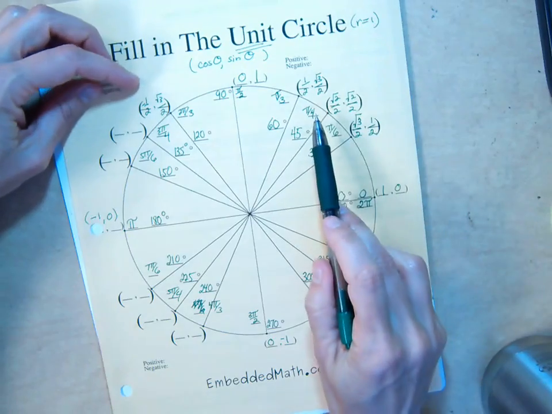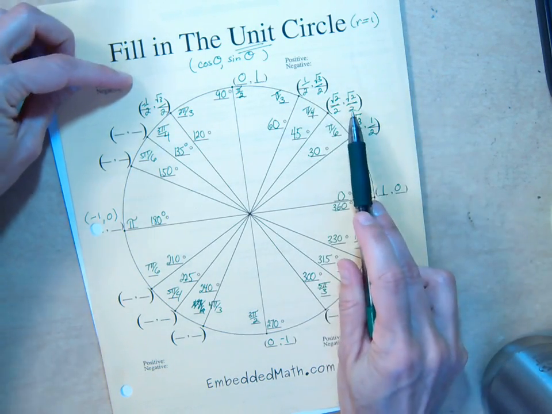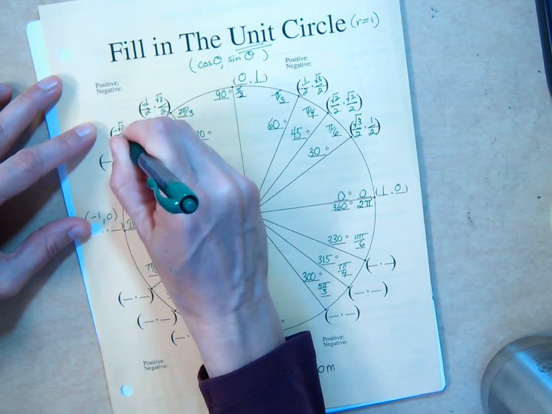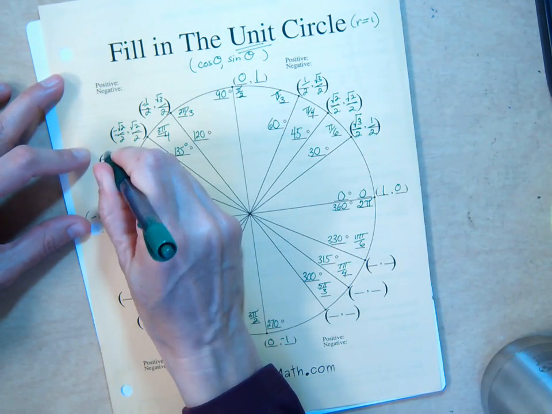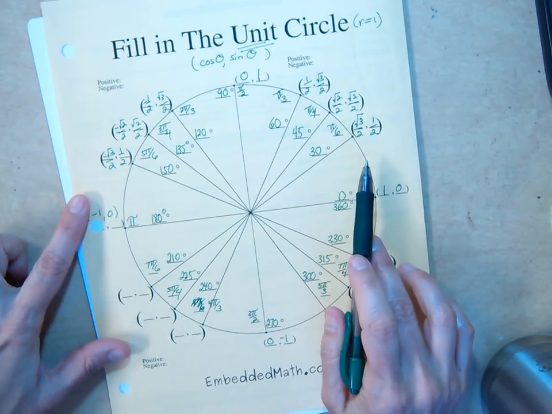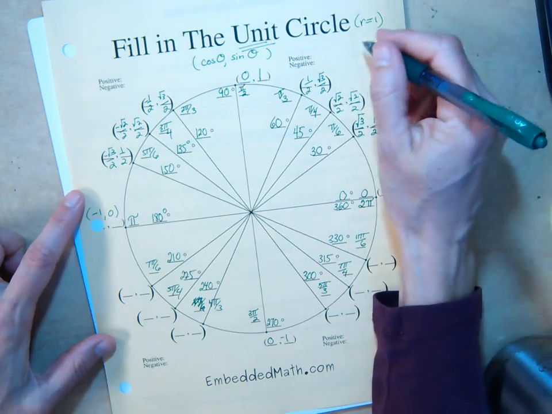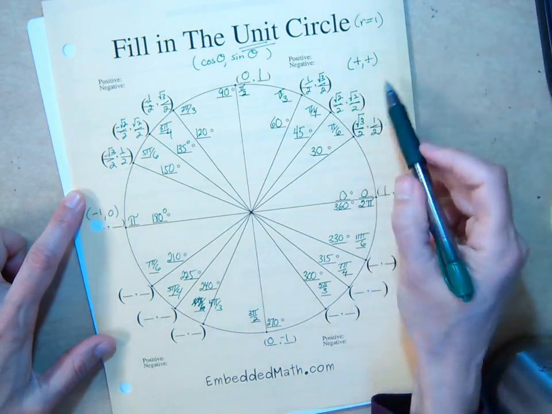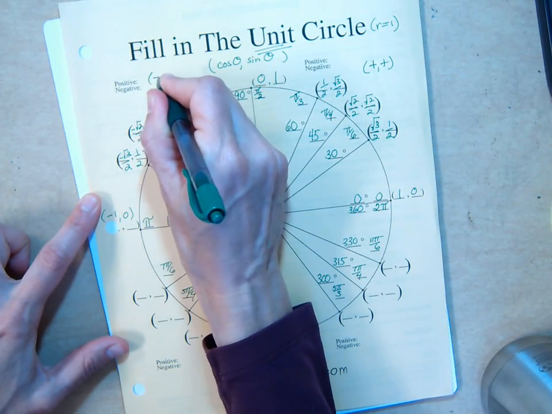So the coordinates are identical, it's just that the x-coordinate is negative. So you basically copy this over here. So this is negative √2/2, √2/2. And this is negative √3/2, 1/2. Does everyone see that? Because that's rectangular motion, right? Everything in this quadrant is positive, positive. Everything is positive, right? In this one, it's negative, positive.